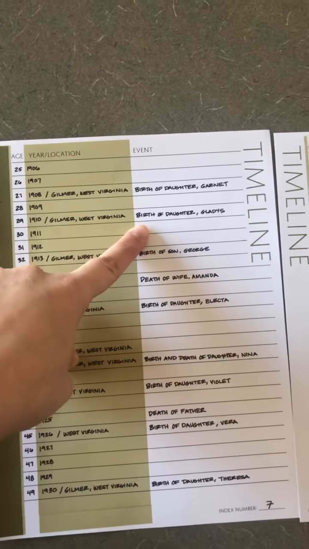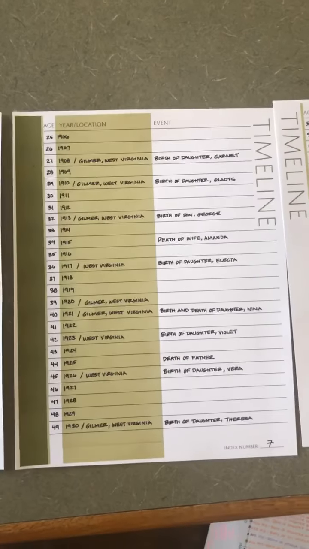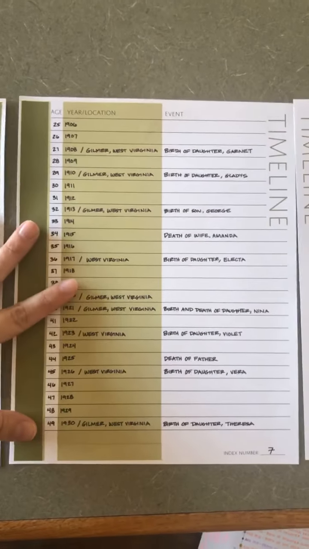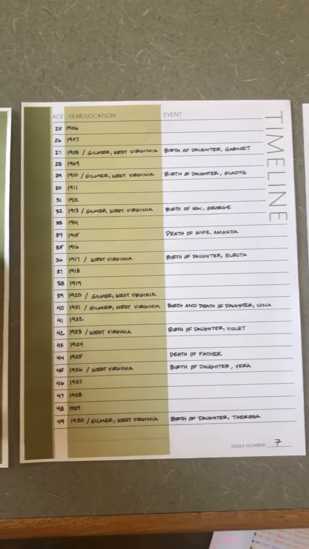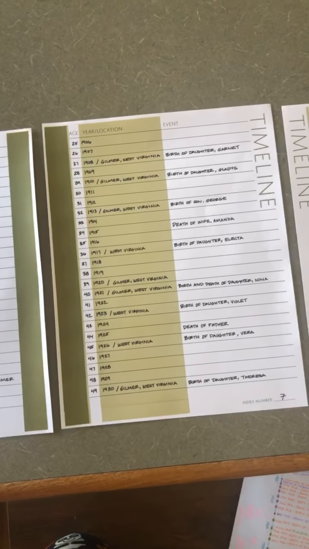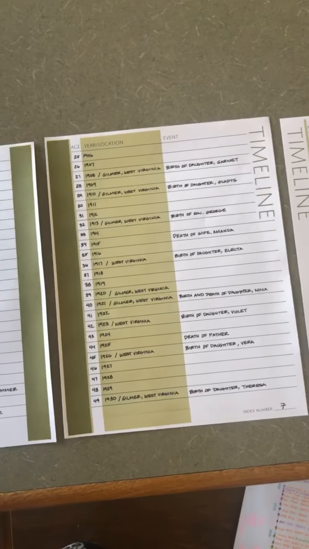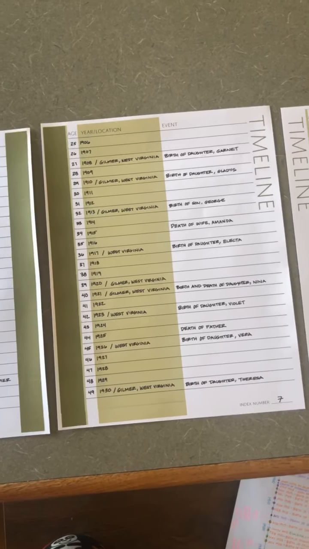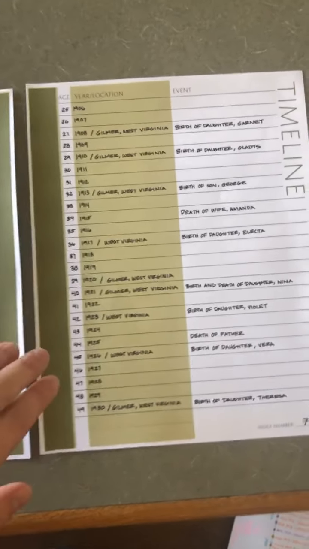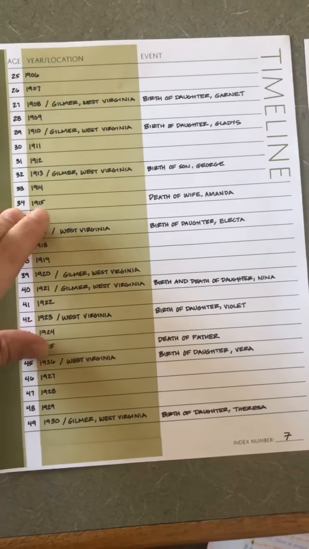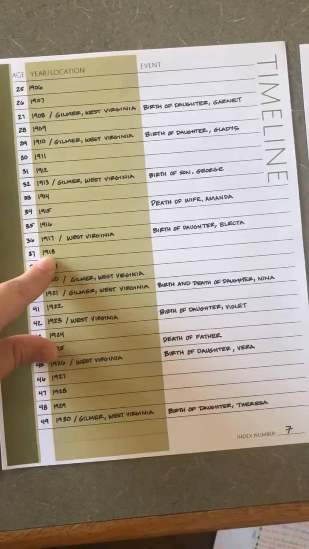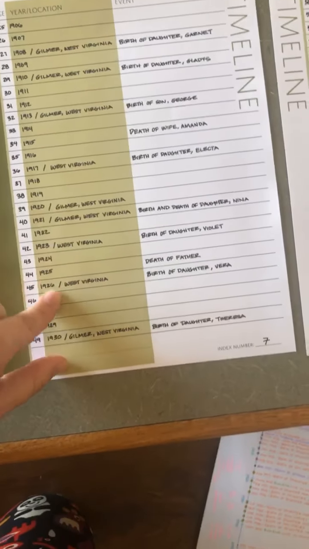The fact that the daughter was born in that location doesn't necessarily mean that he is in that location. I happen to know that he was there because the man basically didn't go anywhere. But that might be something to keep in mind. Just because somebody's child is born in a certain place, if you're looking at the father of the child, he might not necessarily be in that place when that child is born. Just a reminder.